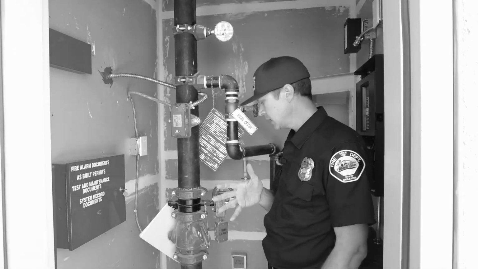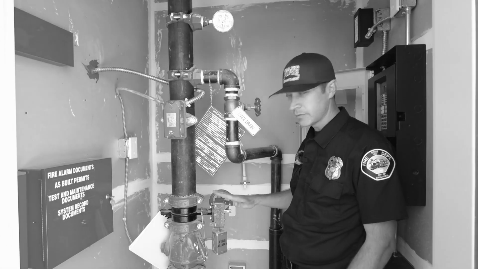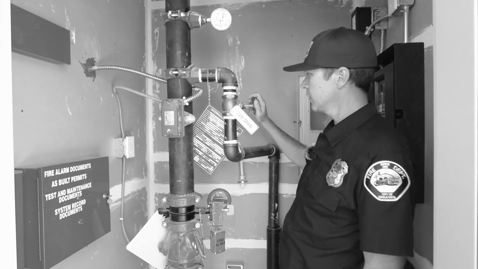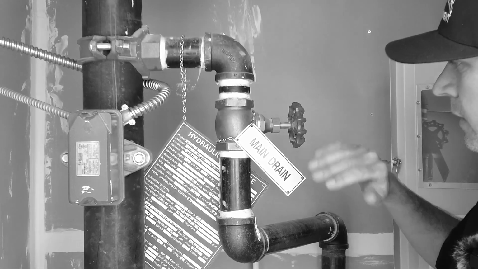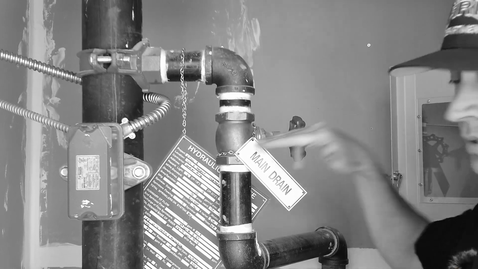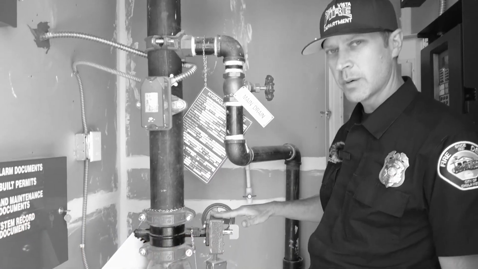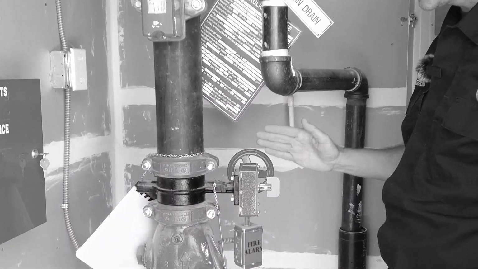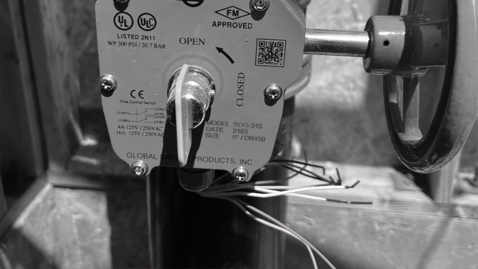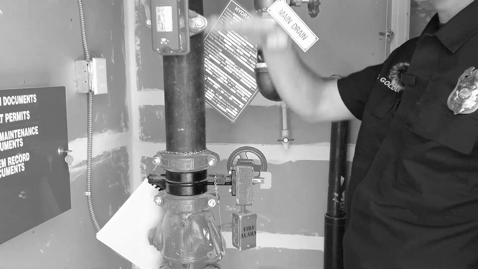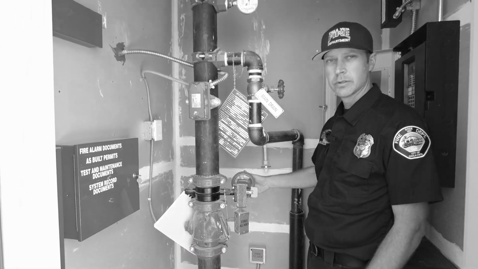A way to distinguish between regular control valves and listed fire protection control valves: a regular control valve is just a mechanical device to shut off the supply. In this case, this happens to be just a gate valve, whereas an actually listed fire protection valve has to be indicating. So in this case, we have a flag. You have seen OS and Ys where the stem rises up when it's open, and it has to be able to be monitored or locked.